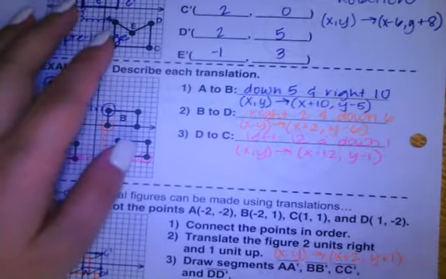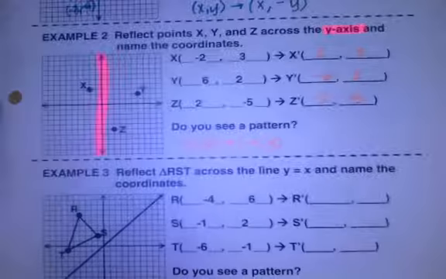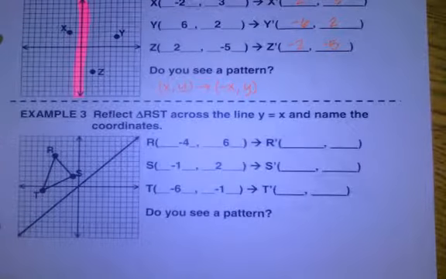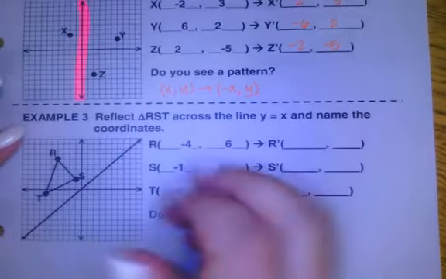Example 3. Reflect RST across the line y equals x and name the coordinates. The first thing I want to do is write our coordinate notation. We're always going to start with x, y yields.